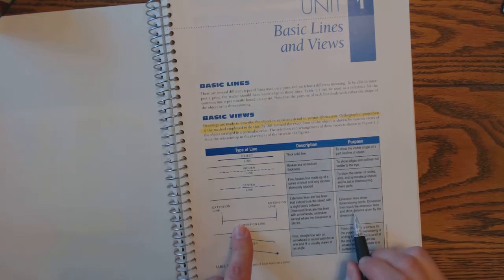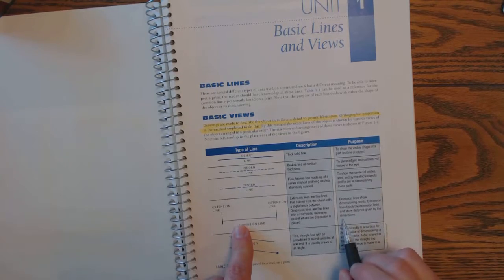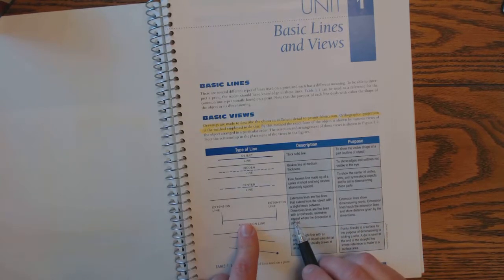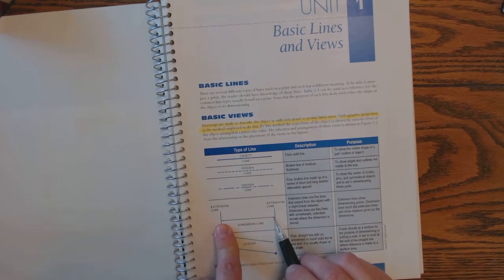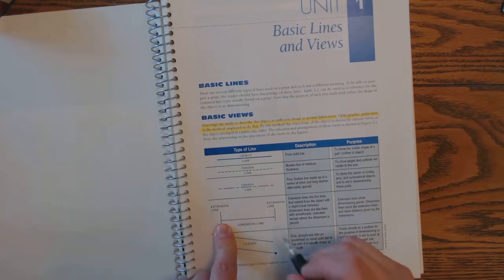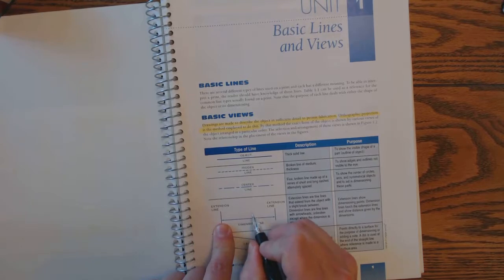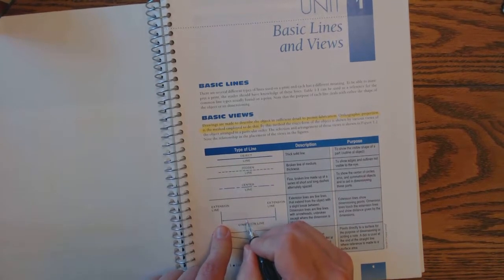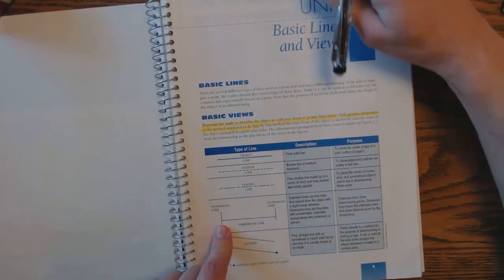Dimension lines touch the extension lines and show distance given by dimensions. See, dimension lines are fine lines with arrowheads, the little arrowheads where they're touching, unbroken except where the dimension is placed. Sometimes we'll see dimensions written above these dimension lines, and sometimes we'll see them written right through the middle of them.